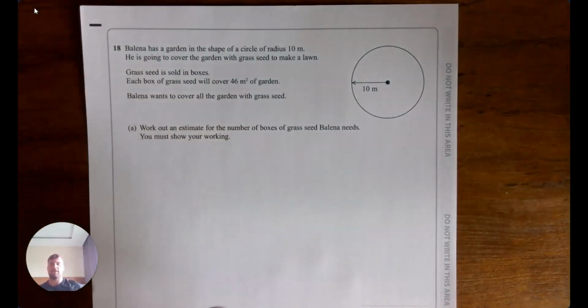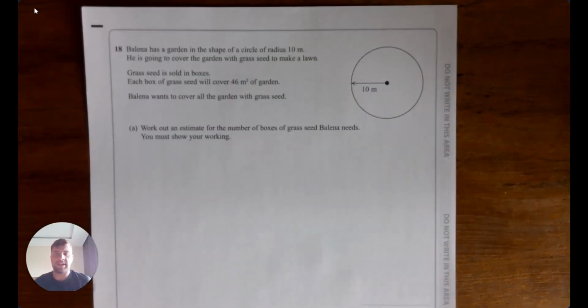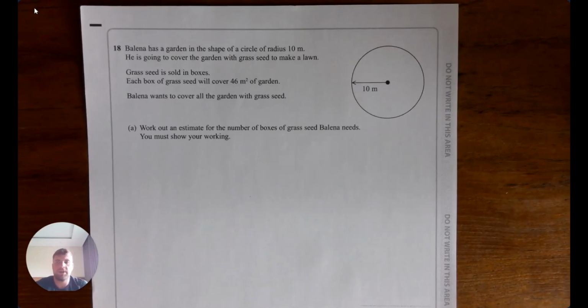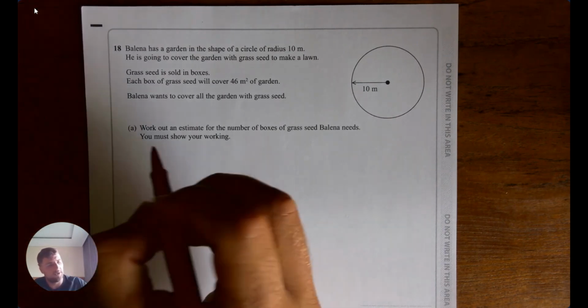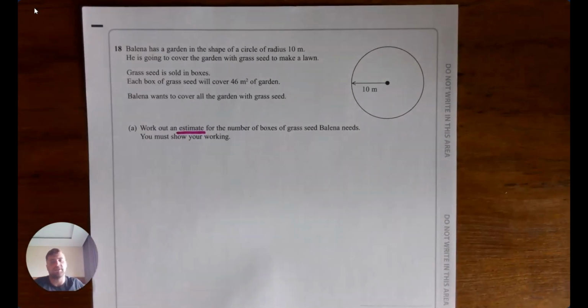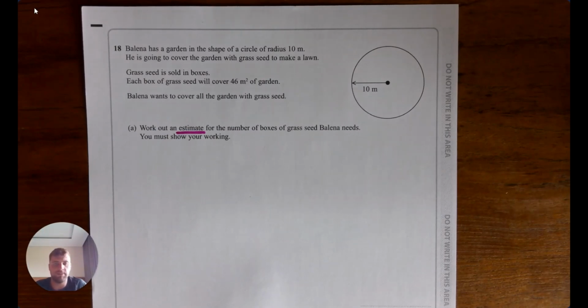Okay, question 18. Bellina has a garden in the shape of a circle of radius 10 meters. He is going to cover the garden with grass seed to make a lawn. Grass seed is sold in boxes. Each box of grass seed will cover 46 meters squared of garden. Bellina wants to cover all the garden with grass seed. Work out an estimate, so that's really important, an estimate for the number of boxes of grass seed Bellina needs. You must show your working. So estimate means we're going to need to do some rounding, and this will often happen in a non-calculator paper.